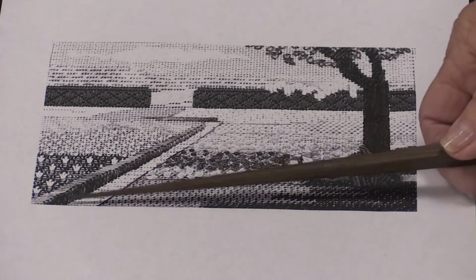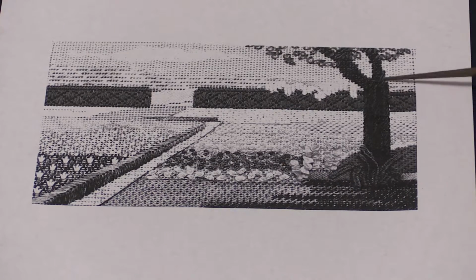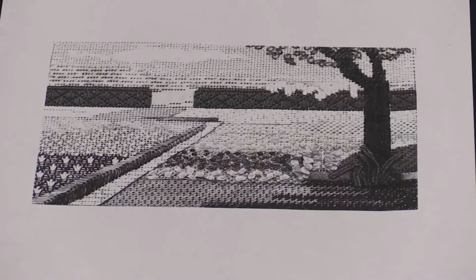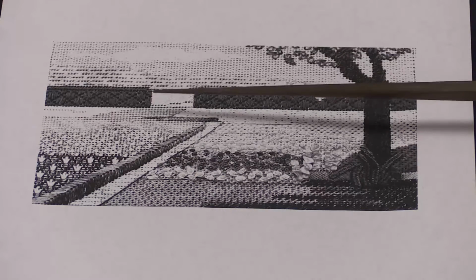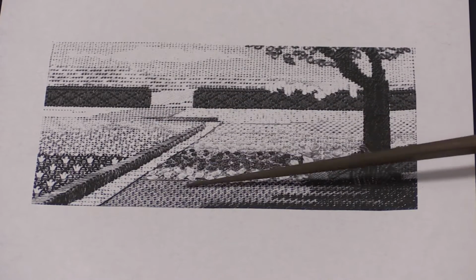So looking at this piece in black and white, you'll notice that the bottom of this short hedge, the base of the tree and the tree trunk, and the horizontal hedge are dark. Most of the rest of the piece is light, but there's some medium value in this field, left flower bed, and here in the grass at the bottom.